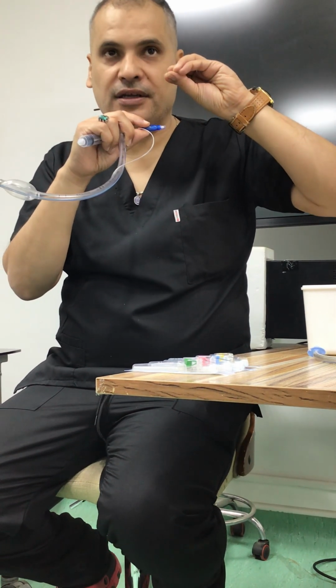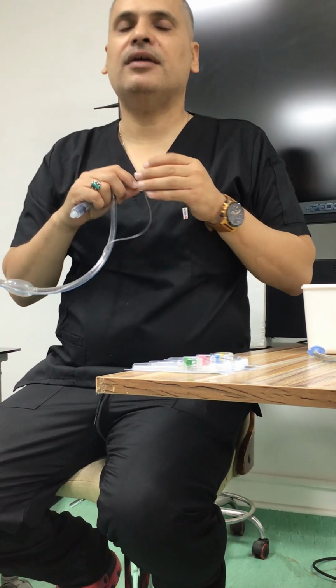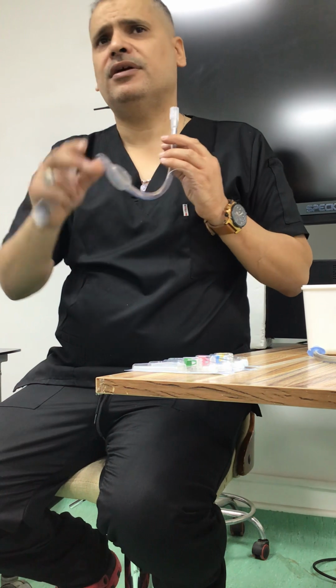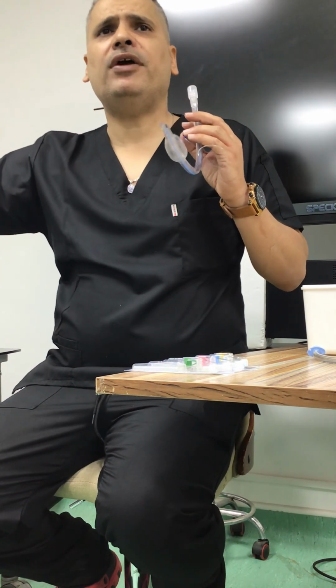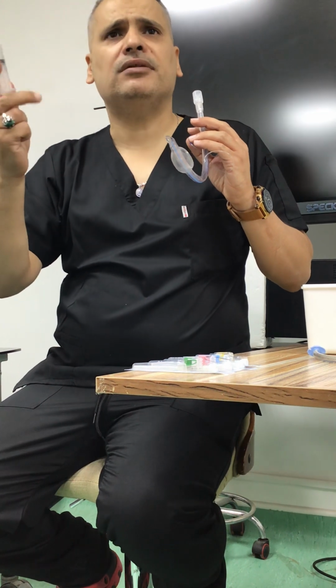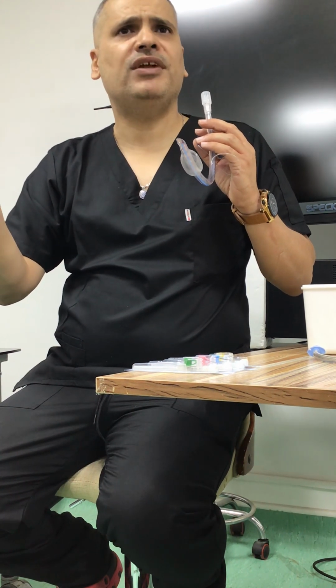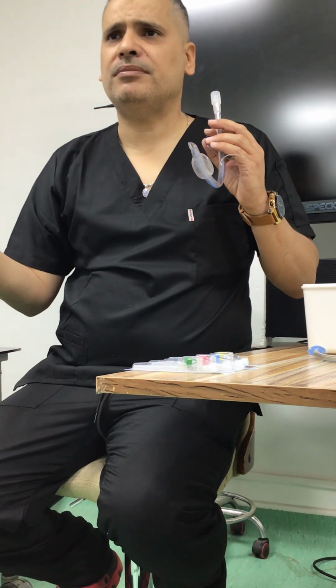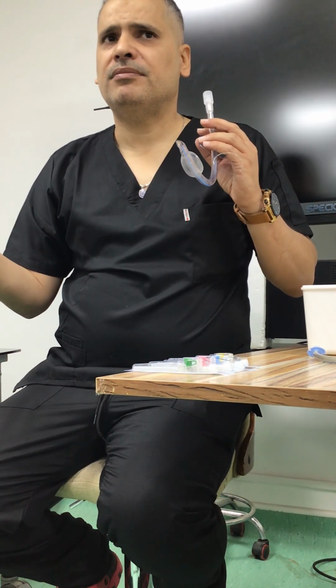Another thing: if I do over inflation of the cuff. This cuff needs 5 ml of air, and my assistant pushes 10 ml. What is the problem? Over inflation of the cuff. What is the problem?